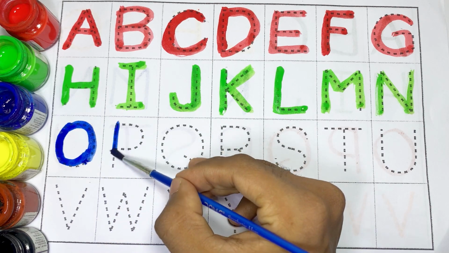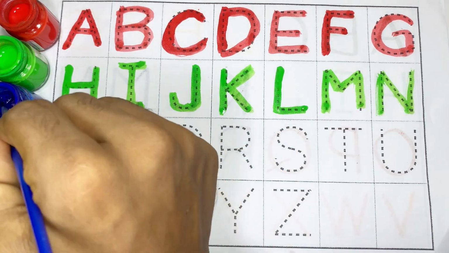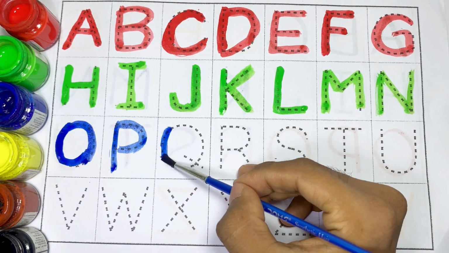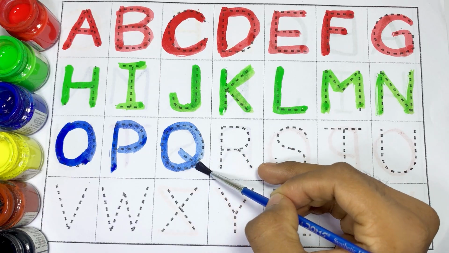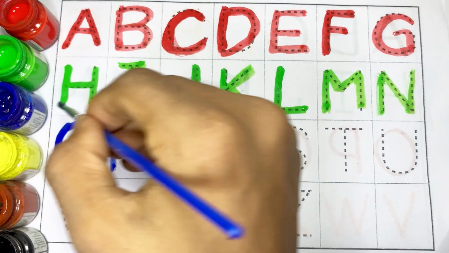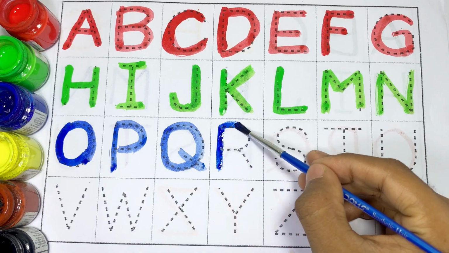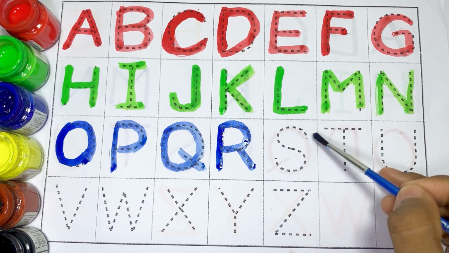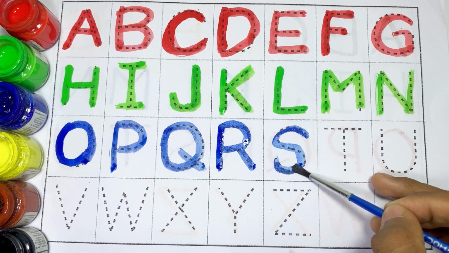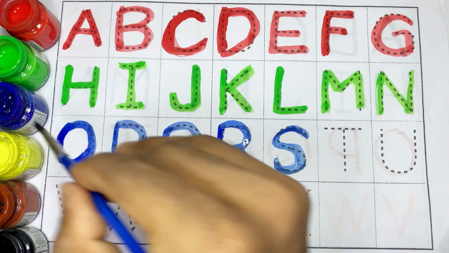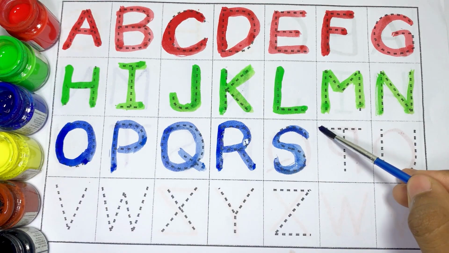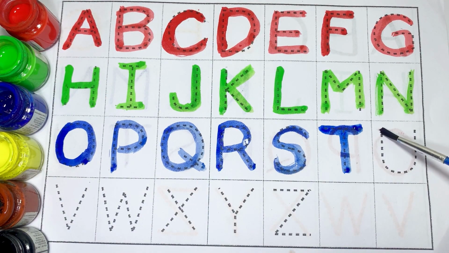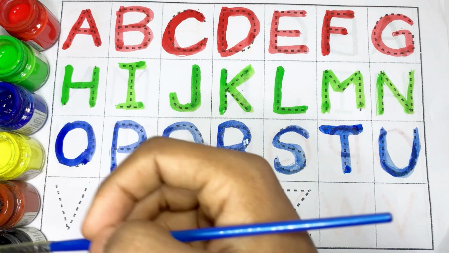Kids, now you draw O and use blue color. O for octopus. P for parrot. Q for queen. R for rose. S for sun. T for teacher. U for umbrella.